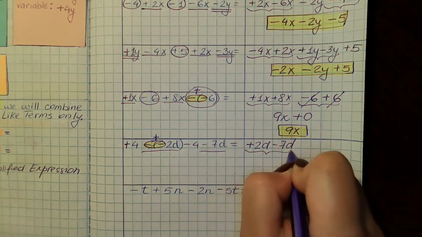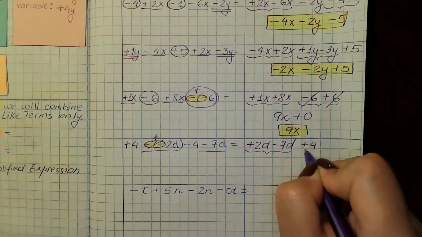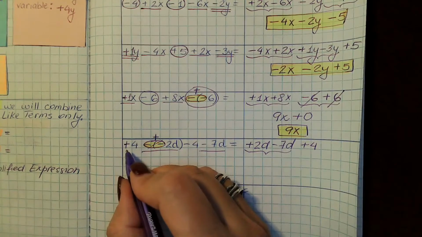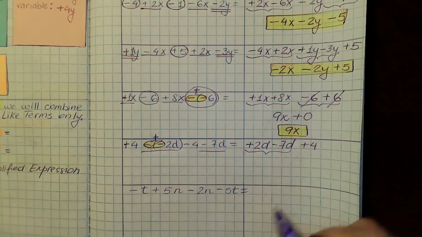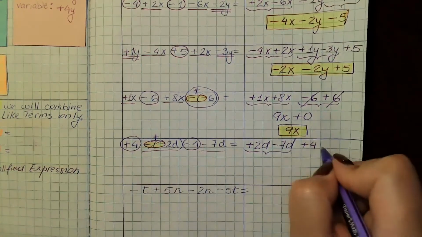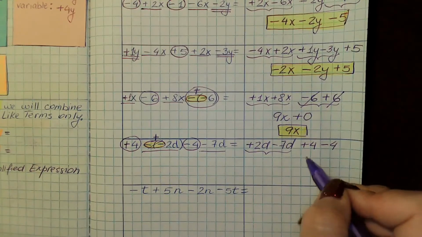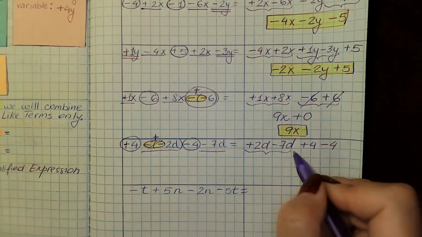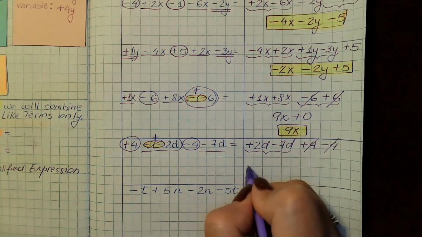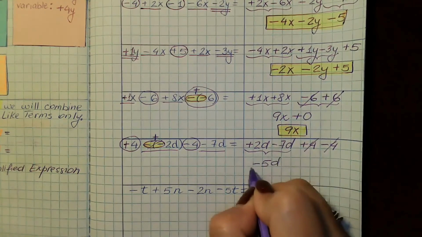D terms will be combined. Constants: plus 4. So you see it's important to put that plus in front. Every term has a sign. If it's invisible, make it visible so we can use it. So we have positive 4 and then negative 4. So I'm using the expression one more time to show that if I have the same number with different signs, they cancel each other. And the final answer here will be just negative 5d.